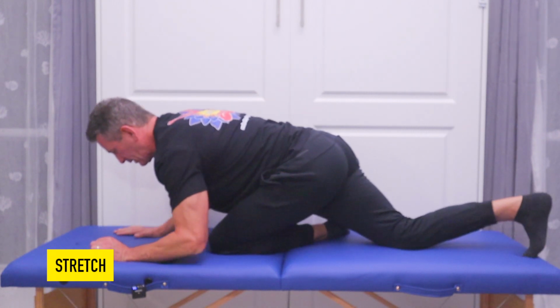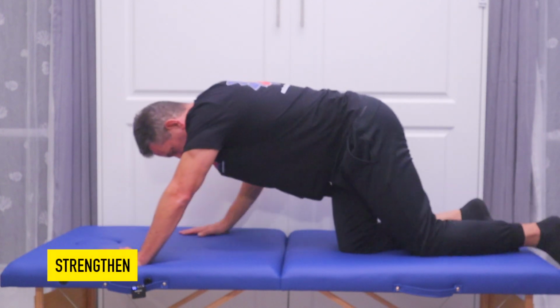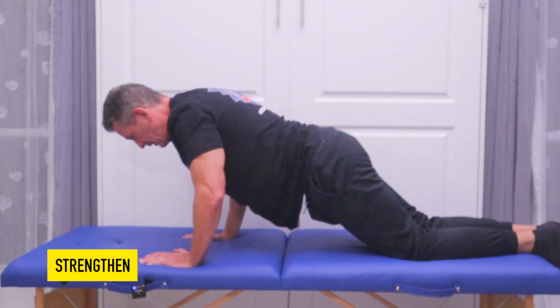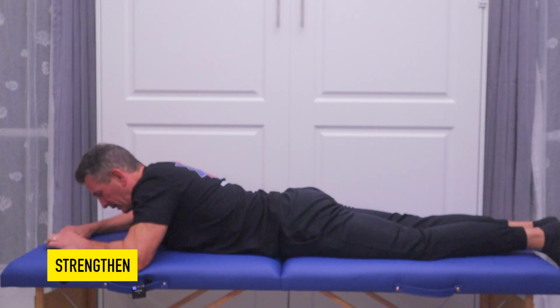And then releasing right here. So I'm going to go on to the strengthening part of it now. Now the strengthening part, again, is going to be in prone. So this is an extension-based program.